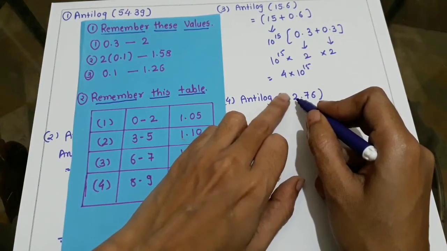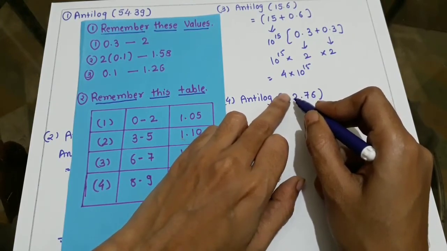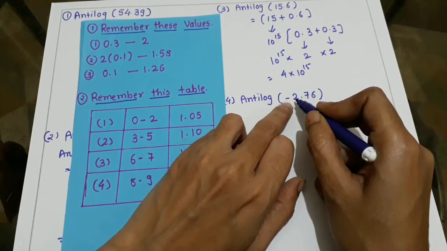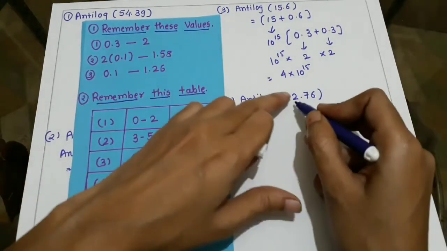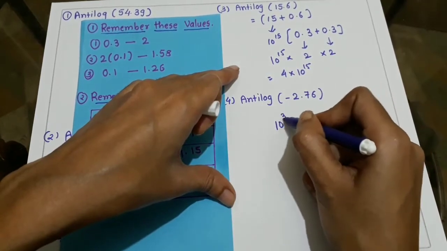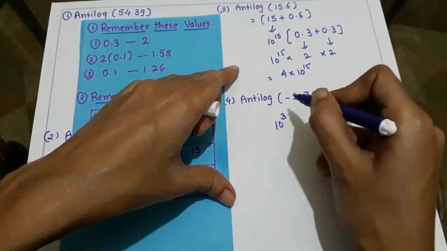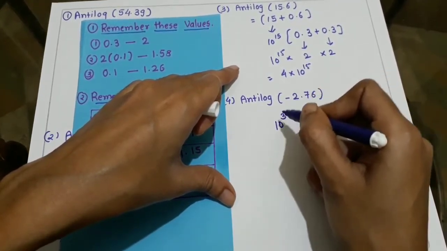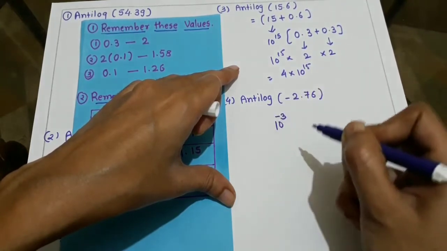We have to add 1 to that digit and take it as a power of 10. Here 2 is there, so I add 1 to it and write 10 to the power 3, and since it is negative, I write minus.